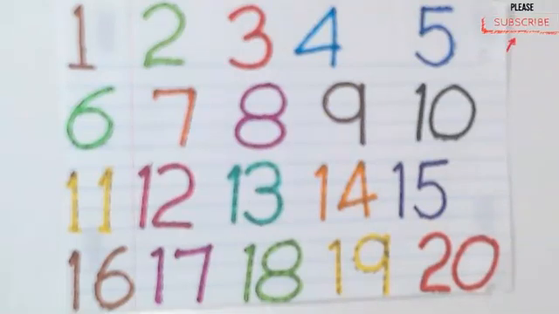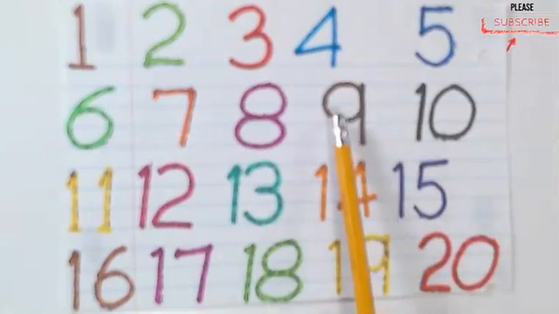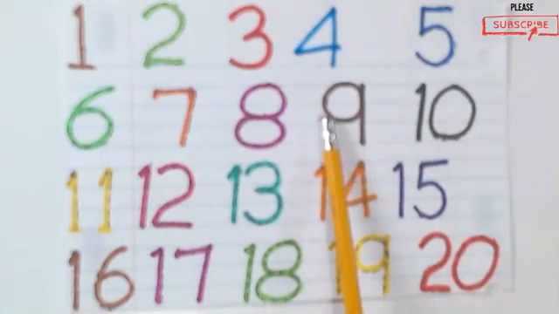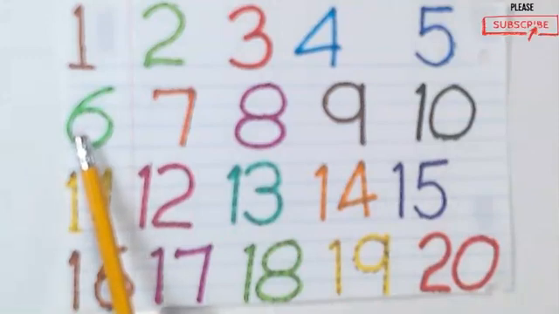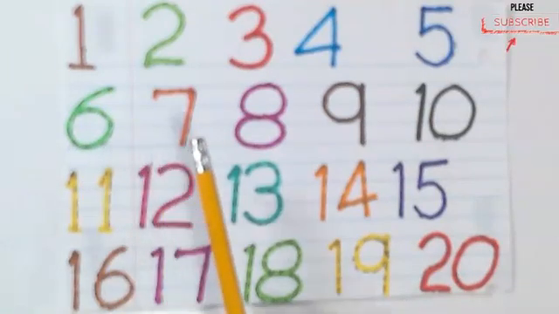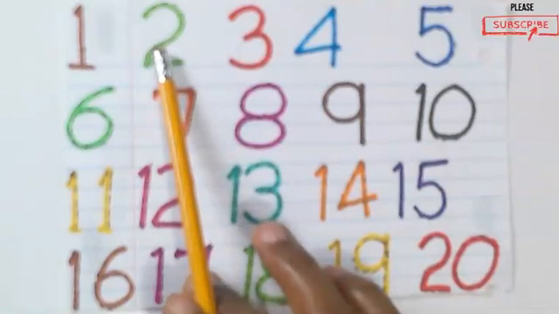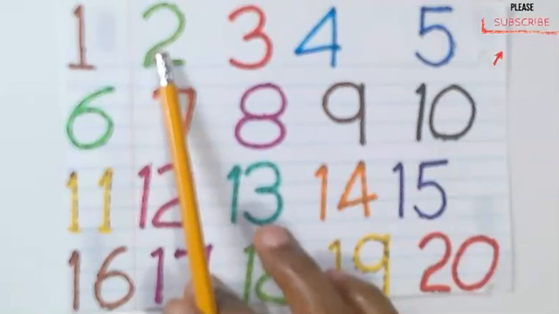Now you will learn how to identify random numbers. What number is this number? That's the number 9. Which number is this number? That's the number 6. Which number is this number? That's the number 2.